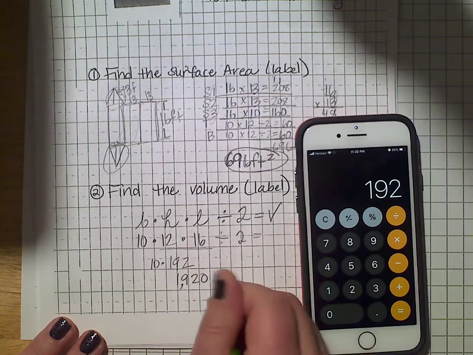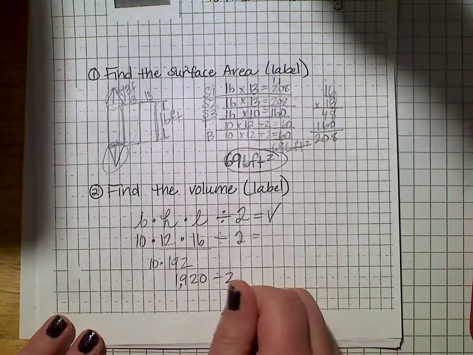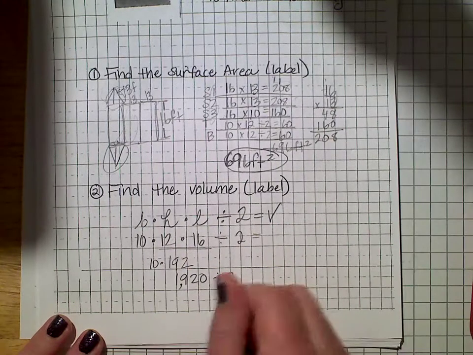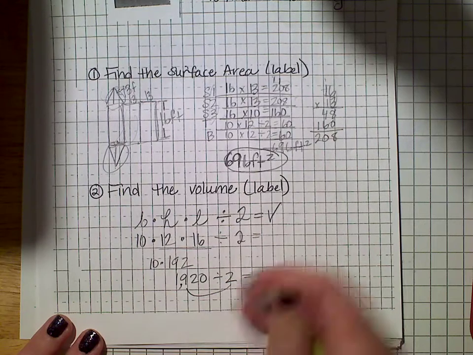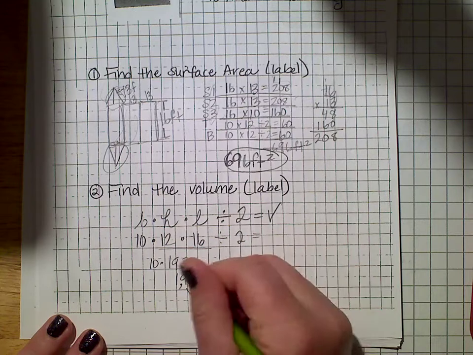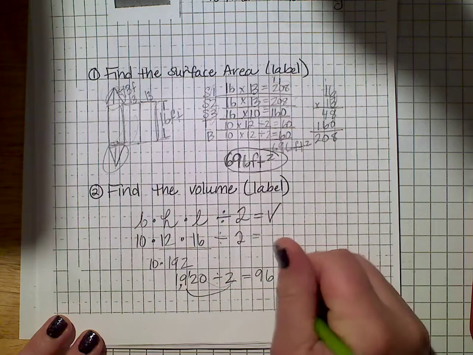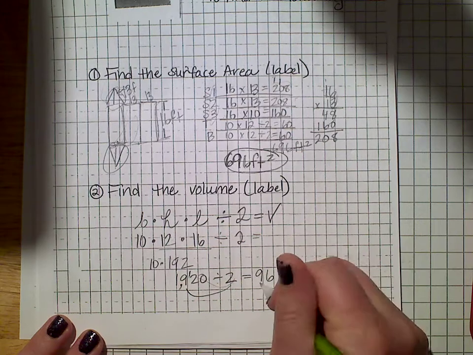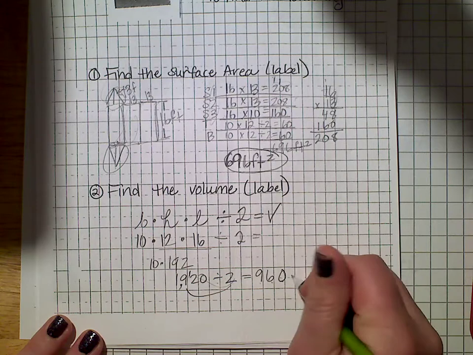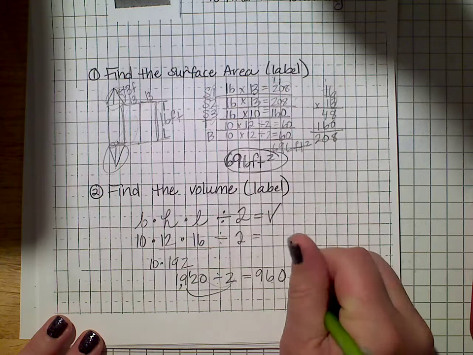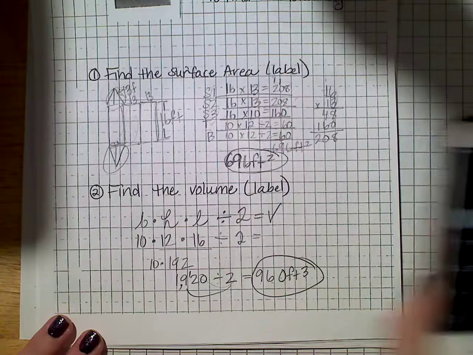1,920 divided by 2. And I'm going to remind kids how to do long division, just in case you didn't know this. 2 can't go into 1, but it can go into 19, 9 times with 1 left over. 2 goes into 12 6 times, and 2 goes into 0 0 times. So now we have 960, and we have to label it feet cubed. Circle your answer. Check our work.